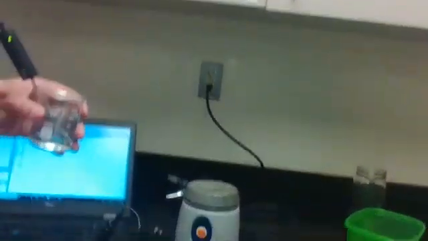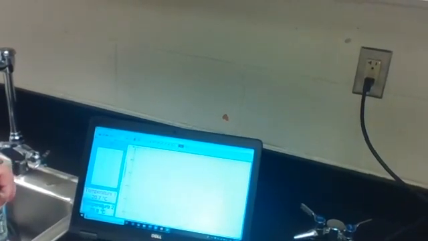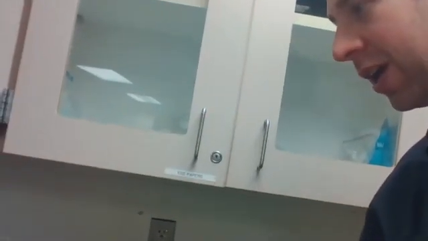So we are currently using probes to record initial temperatures before they go on the hot plate. Which one is water? We'll find out in a minute. The initial temperature for water is 20.8, and the initial temperature for alcohol is 20.8.